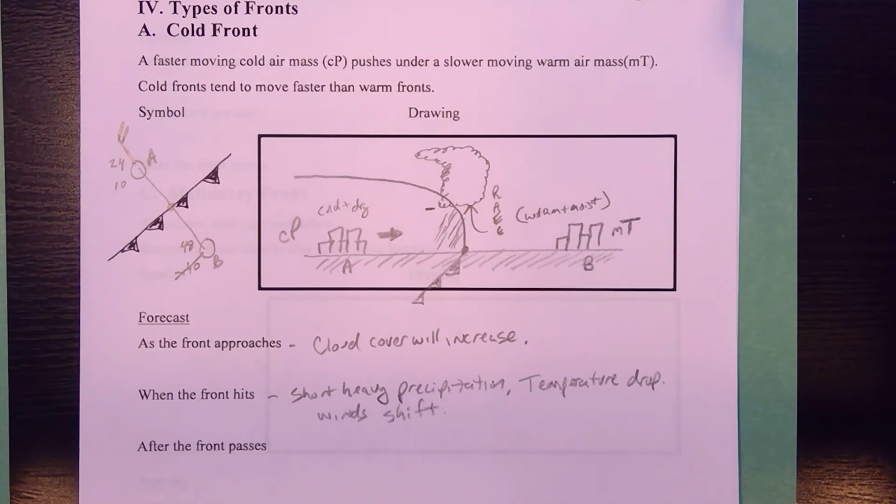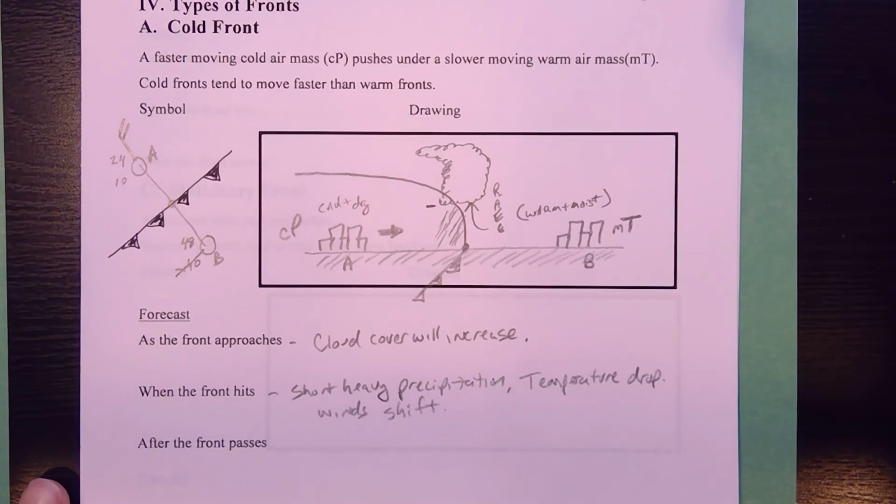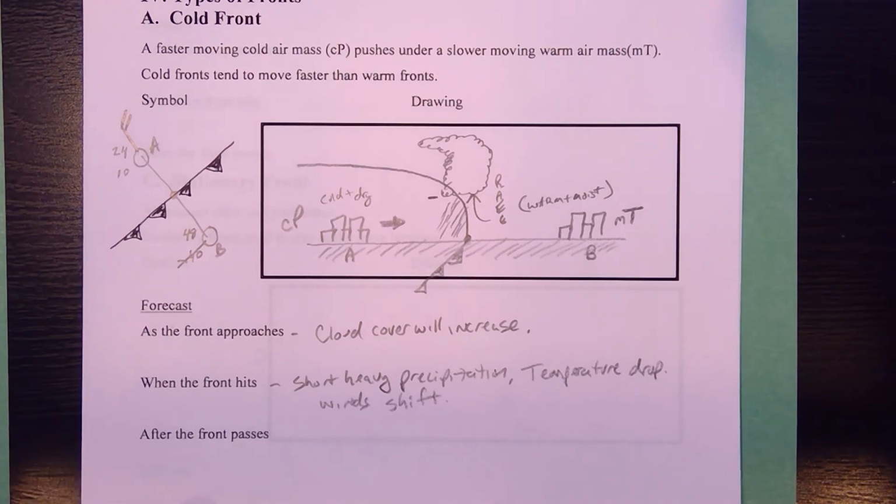Cold fronts are really rapid, heavy downpours that last for half an hour. In the summer, you frequently see this. There's a line of thunderstorms that you can see moving at you, and those thunderstorms are associated with the cold front.